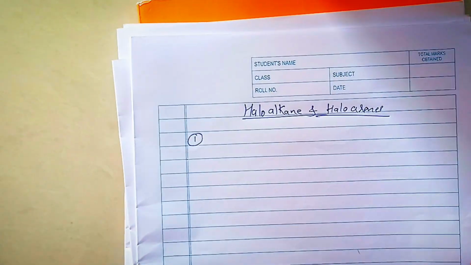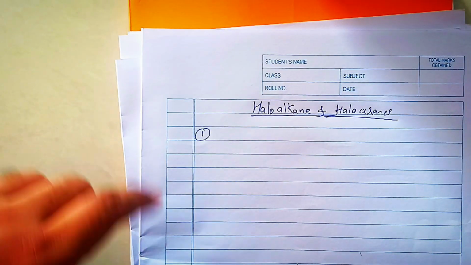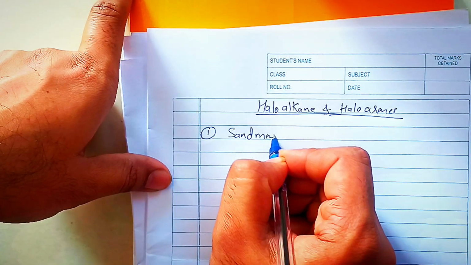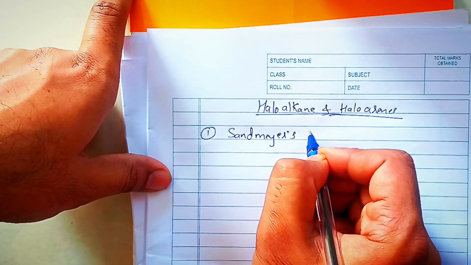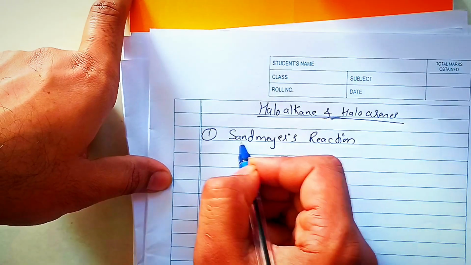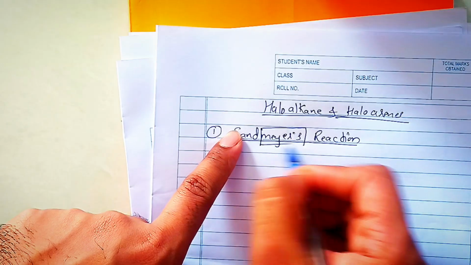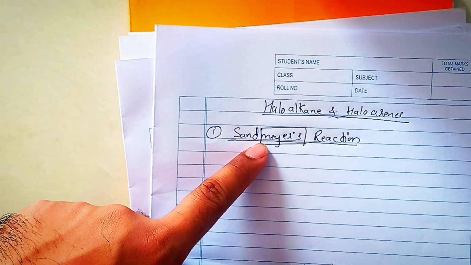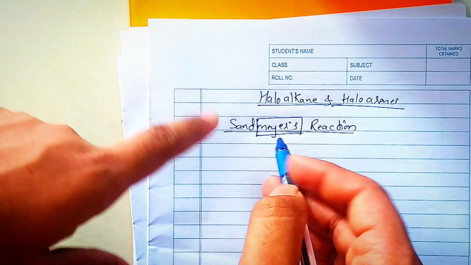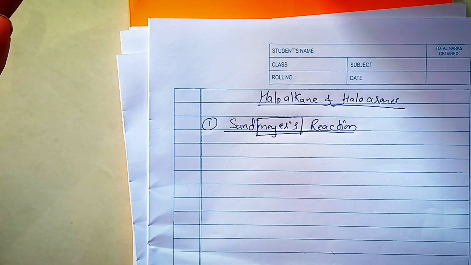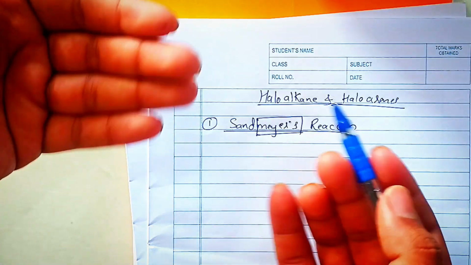Let us start haloalkanes and haloarenes. Okay, the first reaction will be the Sandmeyer reaction, right? What can we say here? There is a word called Meyer. This Meyer indicates a mayor, and a mayor means a commander, like an MLA or MP, the person who rules the city.